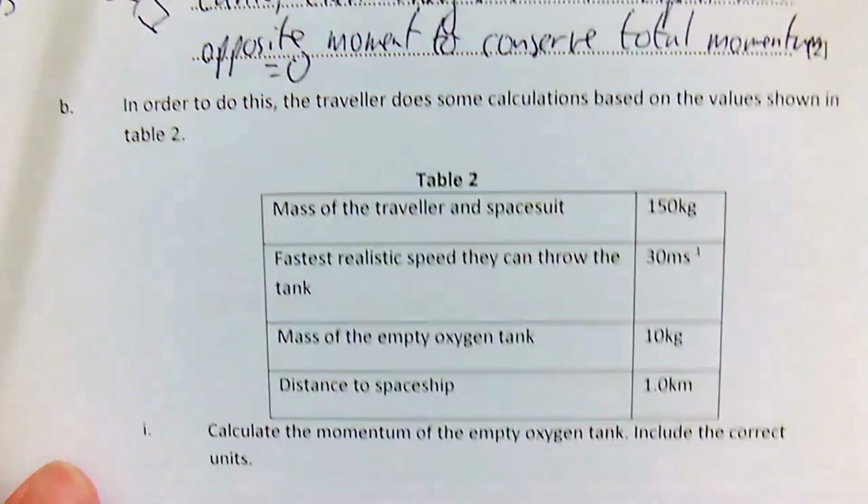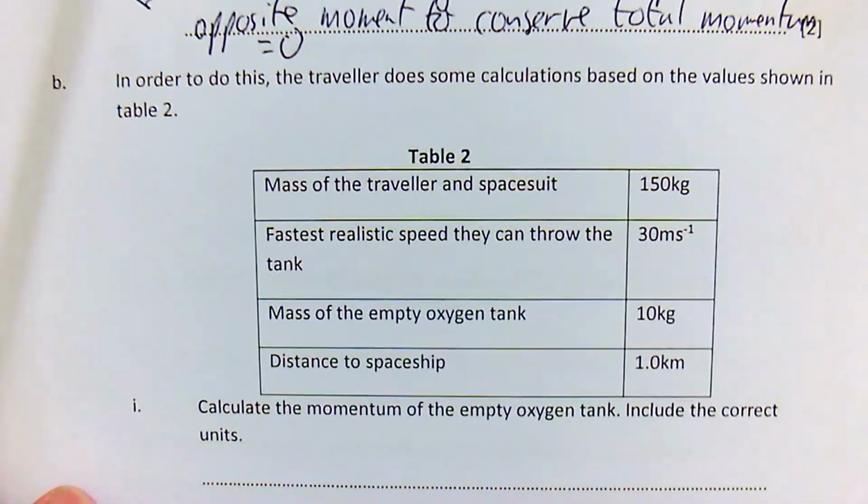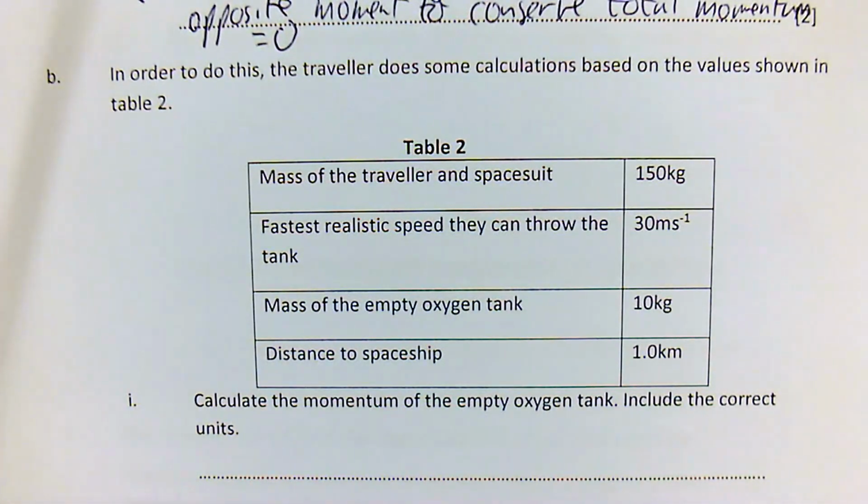The next question says calculate the momentum. There, you've got to do some calculations. Now, in the mechanics paper, you will find that there'll be tables of data, and you have to be able to identify data from a table. So in order to do this, the traveller does some calculations based on the values shown in table 2.